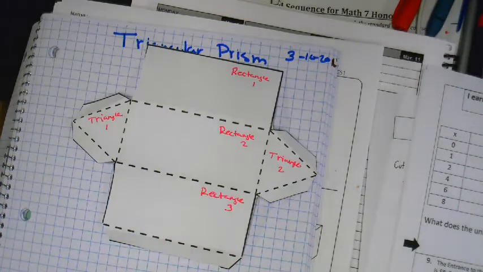Are the triangles going to be equal though? Yeah, maybe. It should be. Are the rectangles going to be equal? Yeah. It should be.